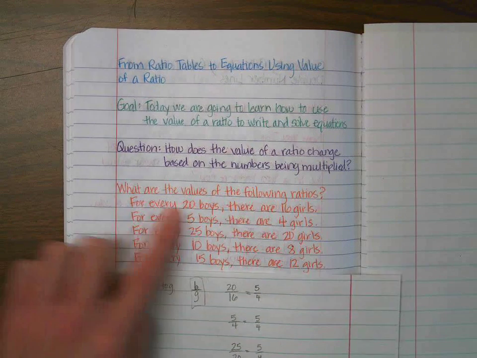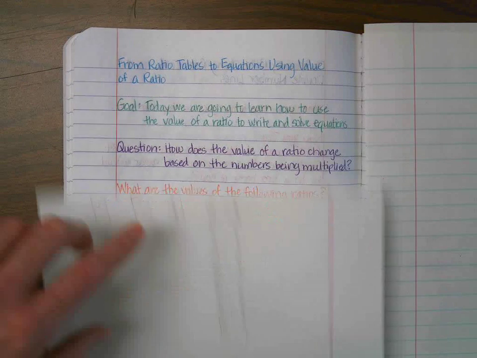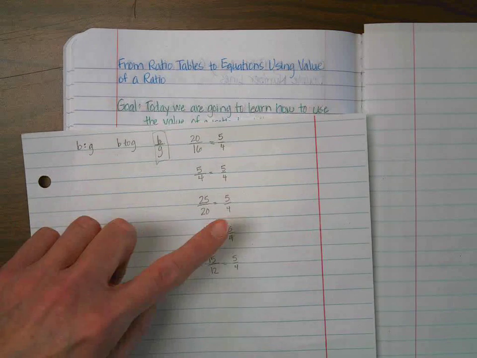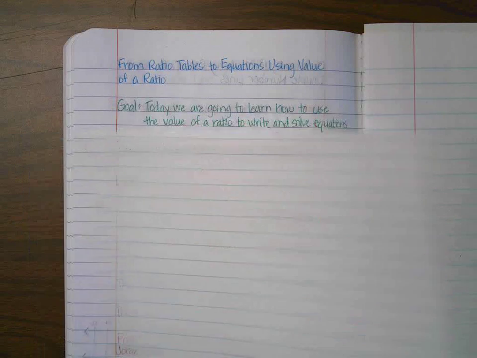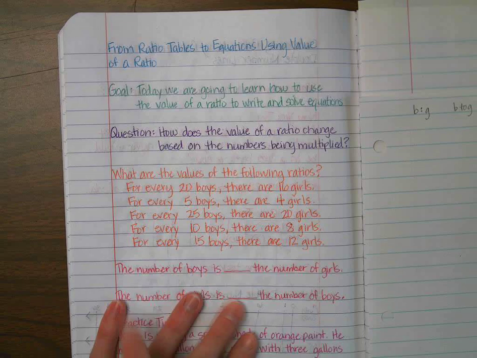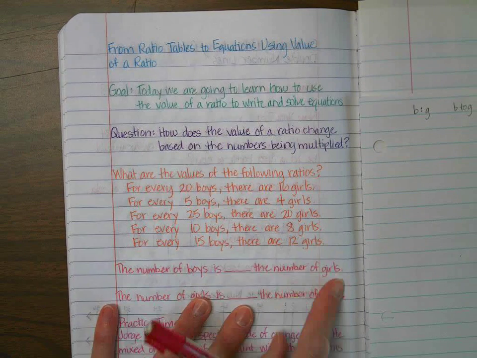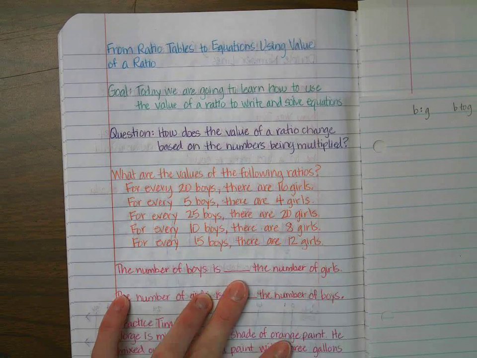So what are the values for the following ratios? 5/4, 5/4, 5/4, 5/4, 5/4. Oh, you can't see them. Let me move it up. 5/4, 5/4, 5/4, 5/4, 5/4. Very good. Now we're going to use what we learned last week: the number of boys is blank the number of girls. What goes in the blank?